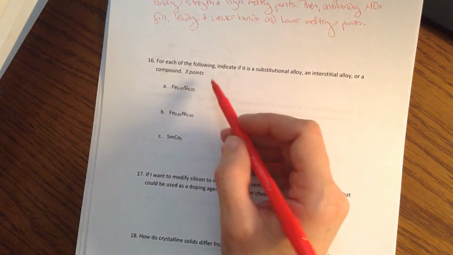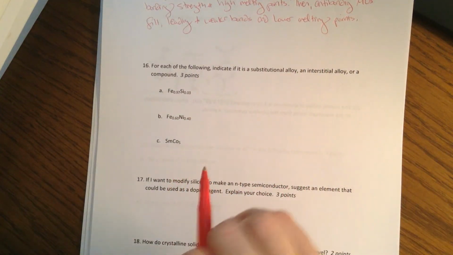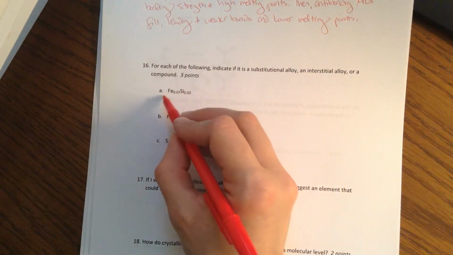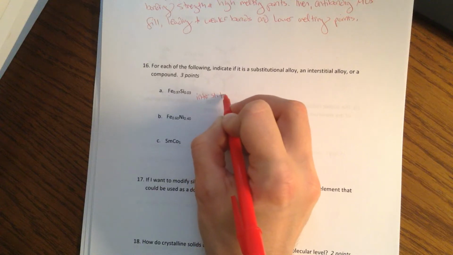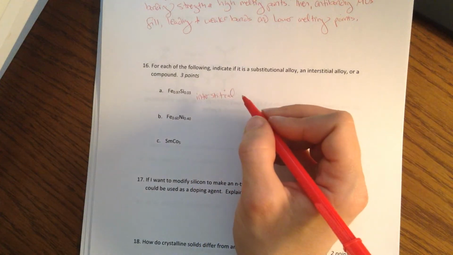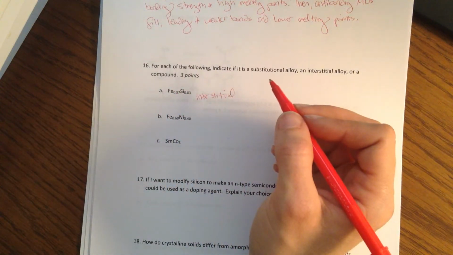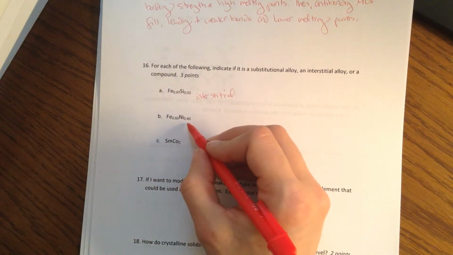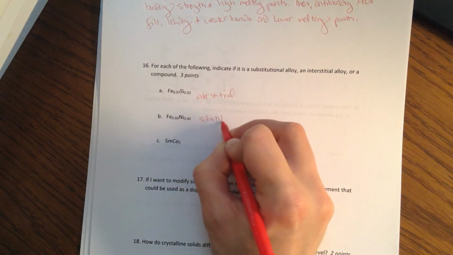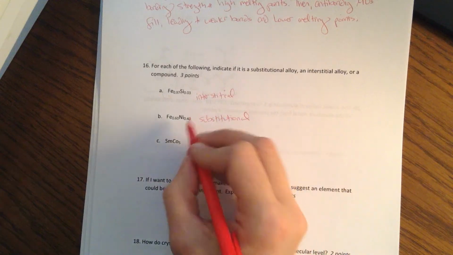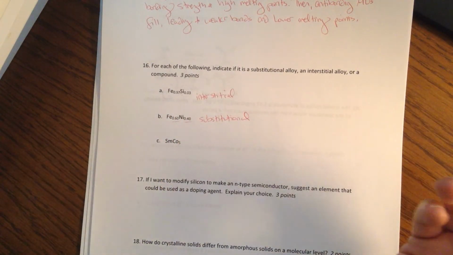For number 16, for each of the following, indicate if it is a substitutional alloy, interstitial alloy, or compound. All right, for this guy, we've got iron and silicon. In this case, it is an interstitial alloy. Did I spell that right? Interstitial, yeah. All right, so there's a significant size difference here. All right, so here we go. We've got now iron and nickel. This is a substitutional alloy.